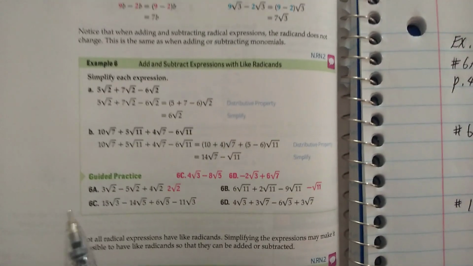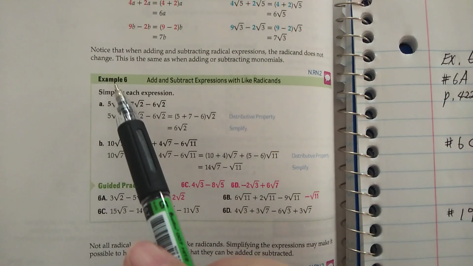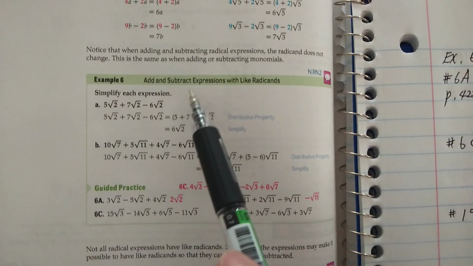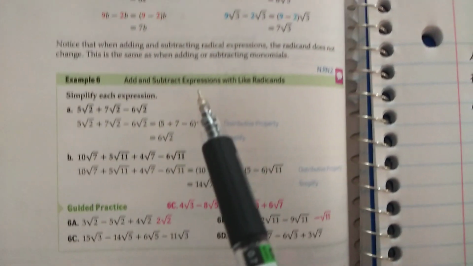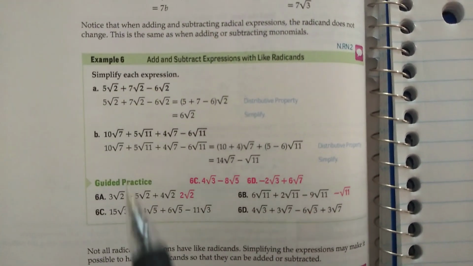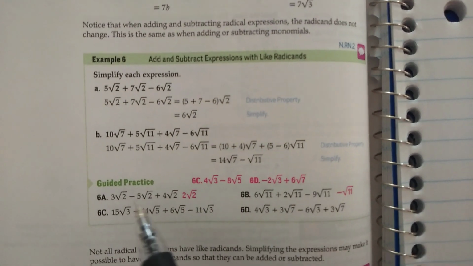So the first video I'm sending you today is on example 6 for 7-4, adding and subtracting expressions with like radicands. Okay, so here are two examples which you can read yourself. I'm actually going to do this one, okay, 6a. So let's come over here.